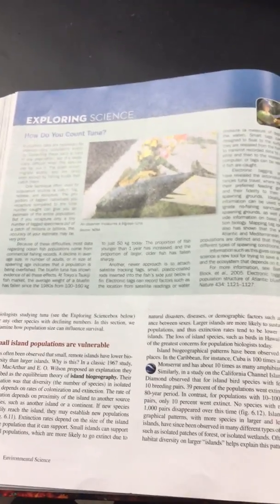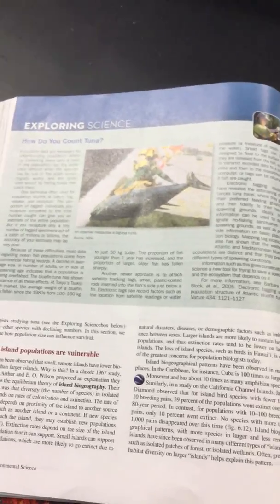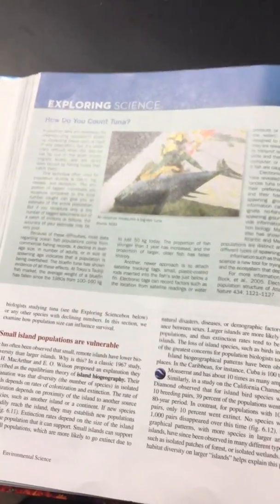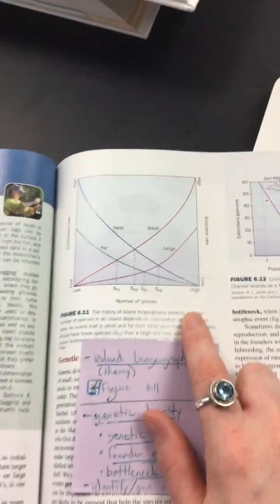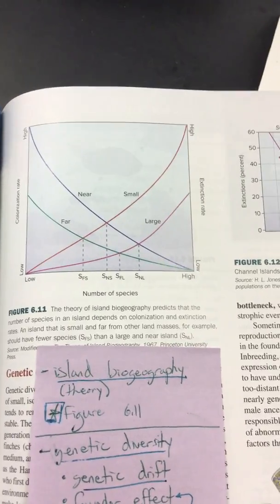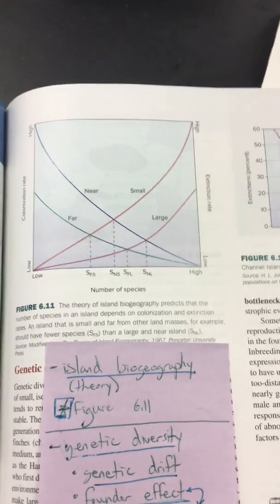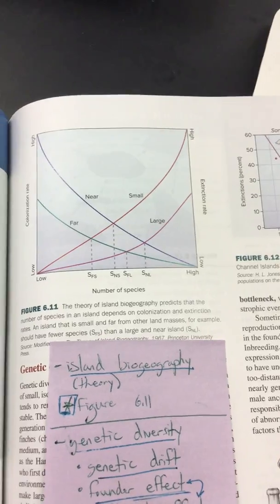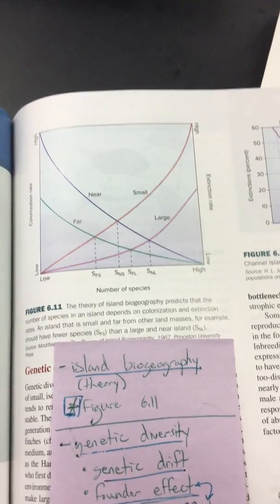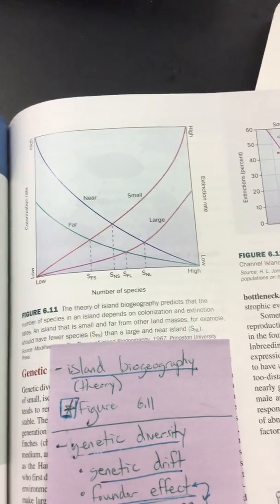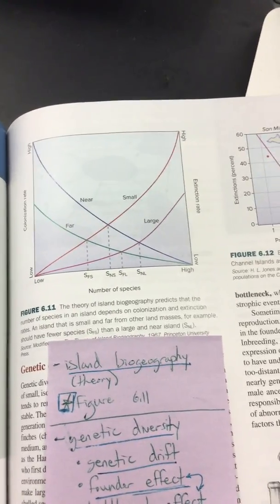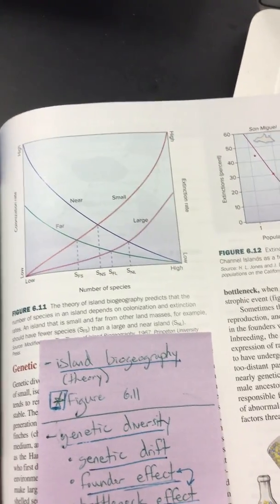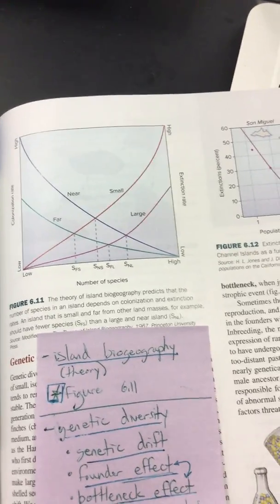One of the biggest things when we talk about conserving species is that if a species is on an island, it's more vulnerable than if it's on a bigger piece of land. So there's this theory called the island biogeography theory. It's talked about here. This particular figure relates to this. The theory of island biogeography says that the closer the island is to mainland, the more species are introduced to it, so it's colonized more often. And the bigger the island is, the fewer species will go extinct.